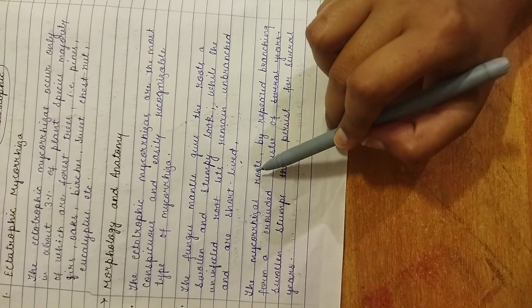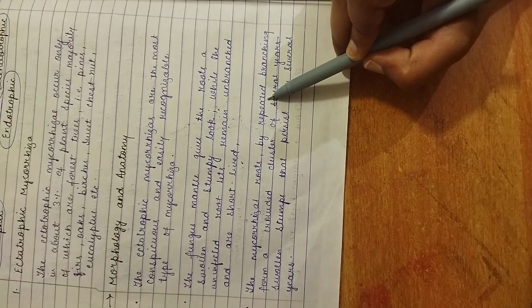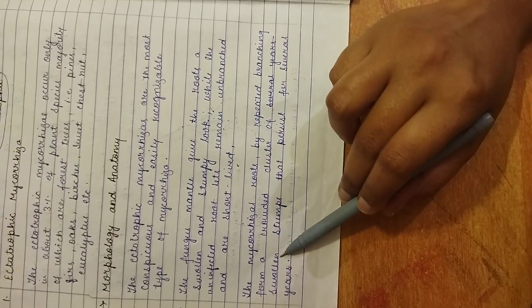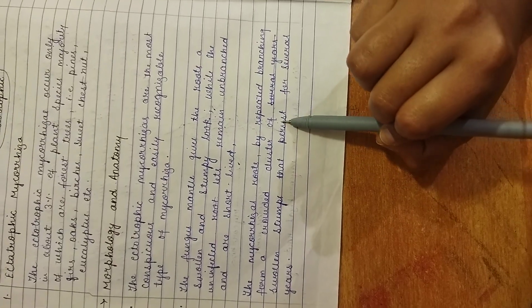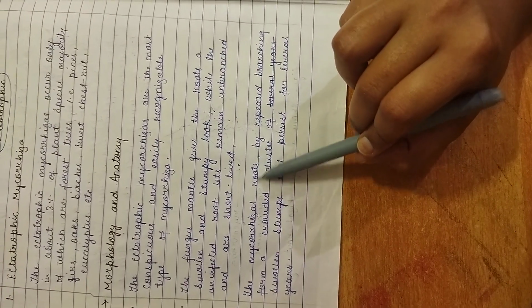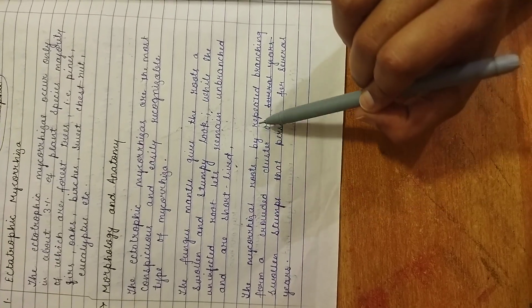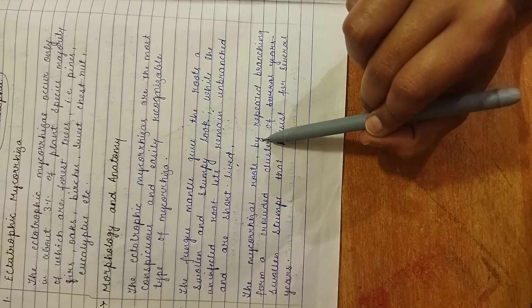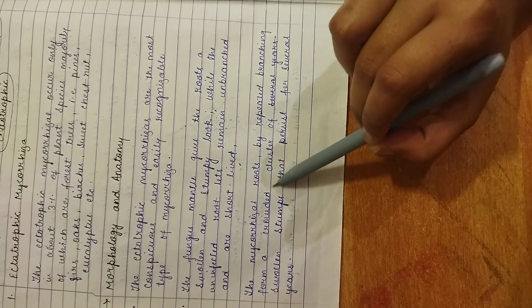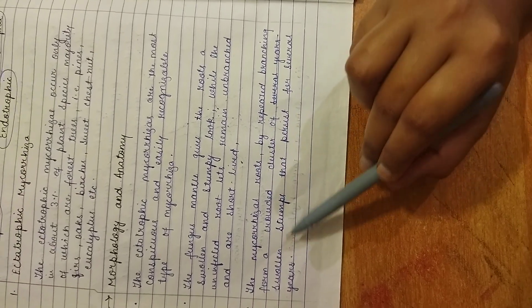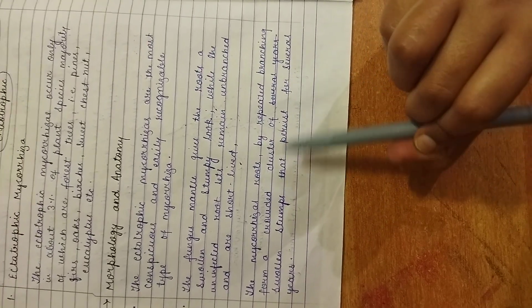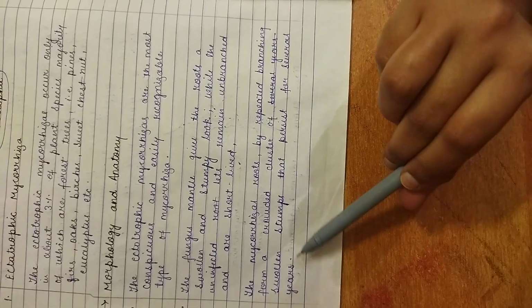The mycorrhizal roots, by repeated branching, form a crowded cluster of swollen stumps that persist for several years. The root infected by the mycorrhiza gives branching in a crowded cluster of swollen stumps, which helps the roots to live for several years.